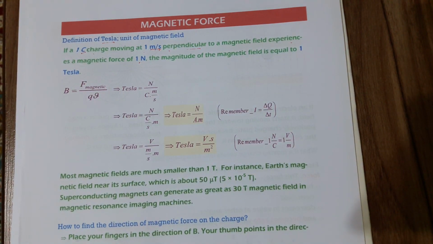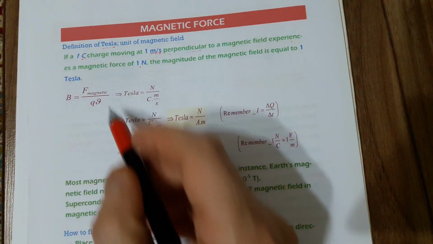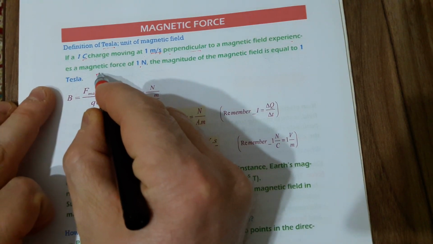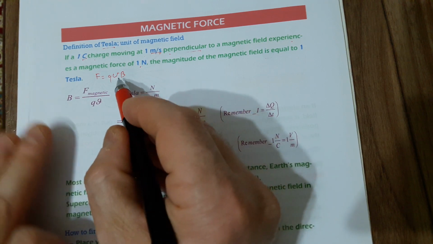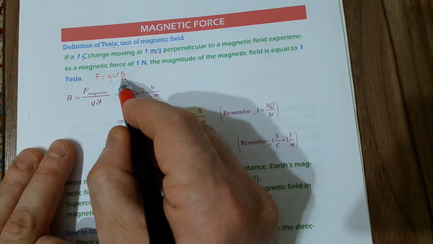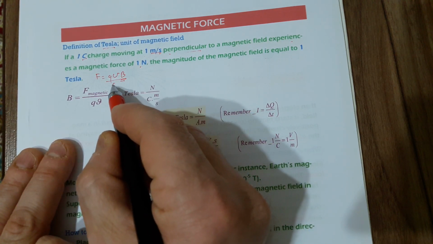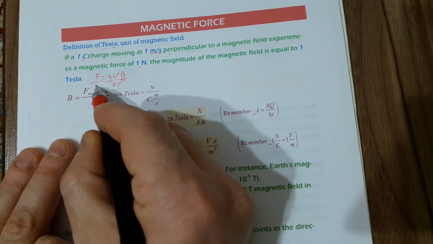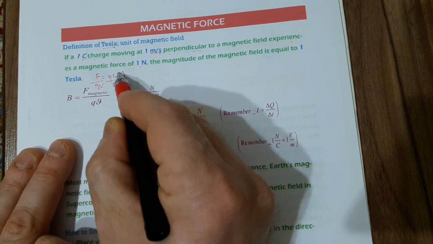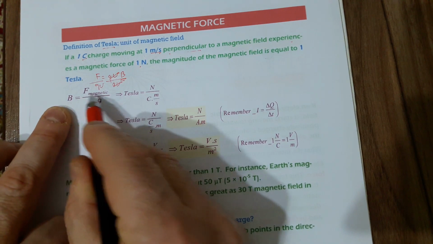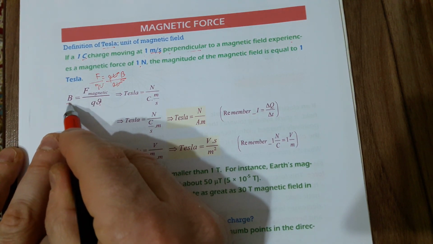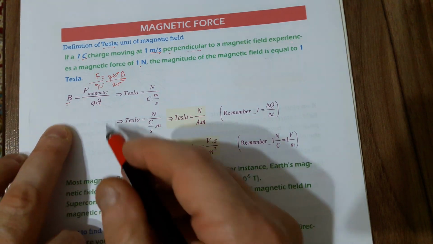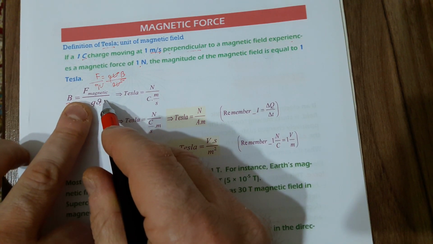So we can use the equation for calculating magnetic force. Magnetic force is equal to Q times V times B. To find the unit of magnetic field, we divide both sides of the equation by Q times V. This simplifies, and you get B as force divided by Q times V. To get the unit of any physical quantity, you should use this equivalent equation.